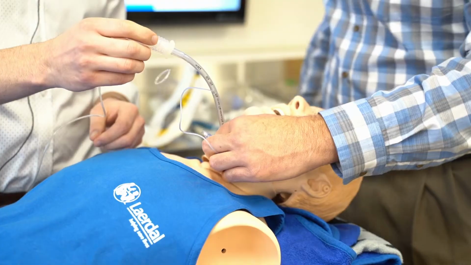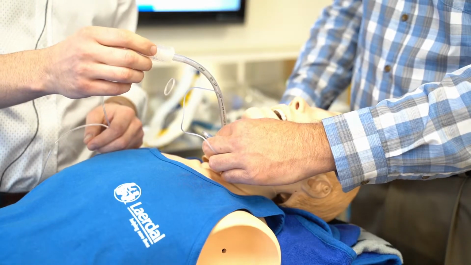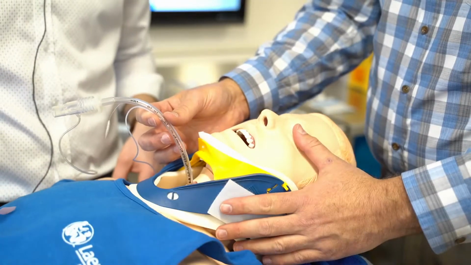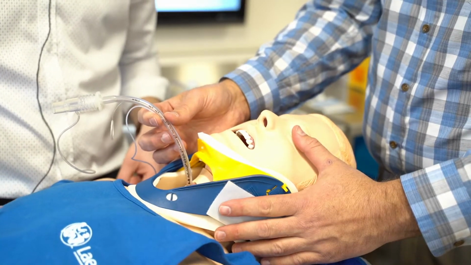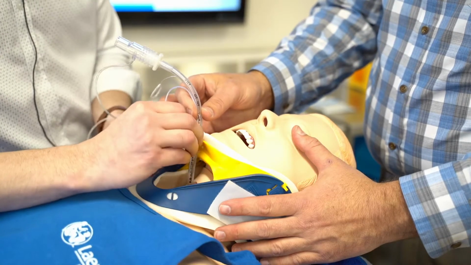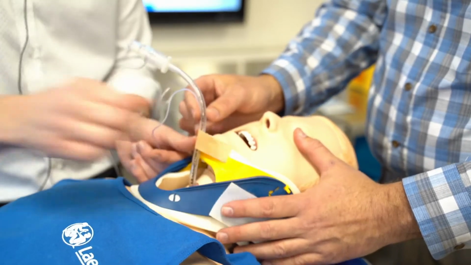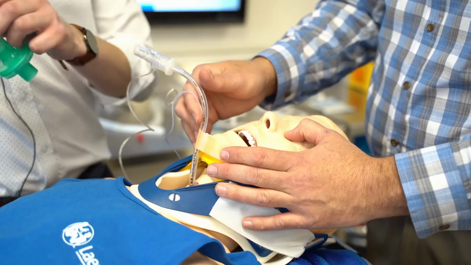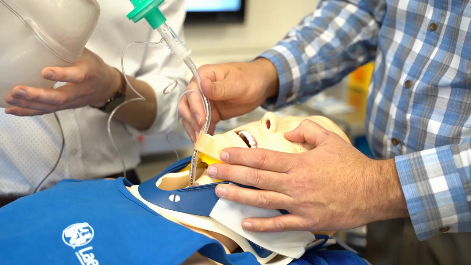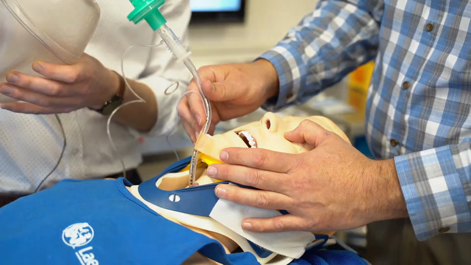Perfect. We have good waveform. Now we're going to go ahead and secure the tube and apply our C-collar. Following securing the tube and putting our C-collar on, we're going to go ahead and further secure it to the C-collar and then ventilate with our BVM. Now we're going to rapidly transport to the closest receiving facility.